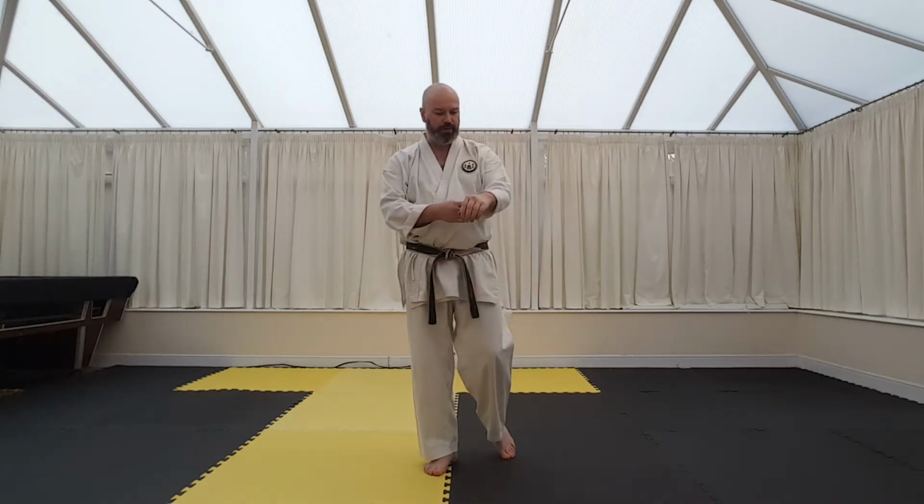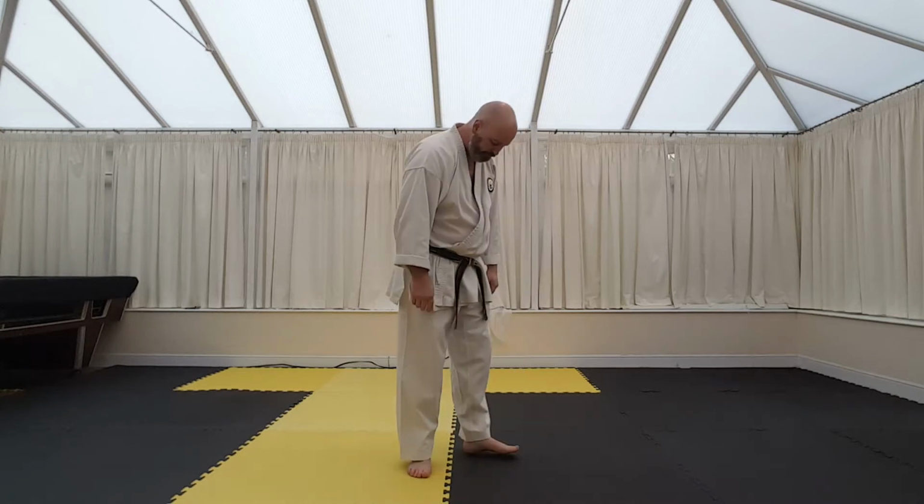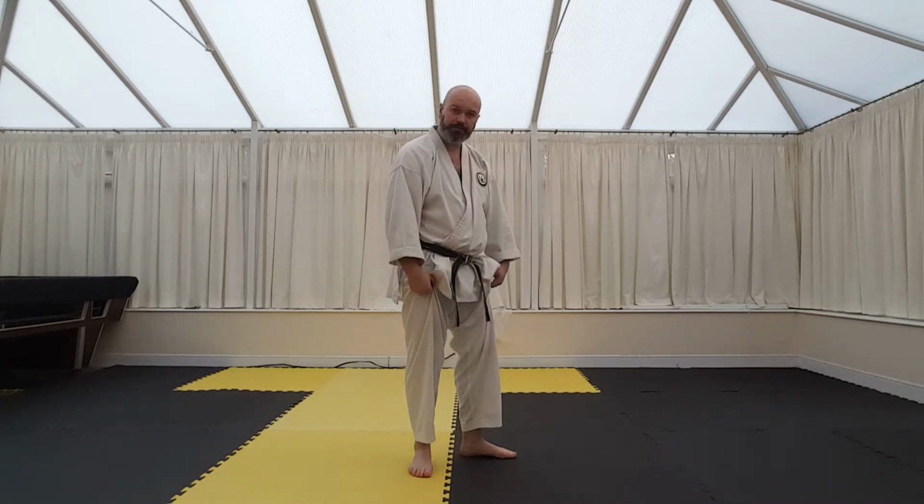Other stances that we do use are Reno-ji Dachi, which you will see in Kanku Dai, which is the L-shaped stance.